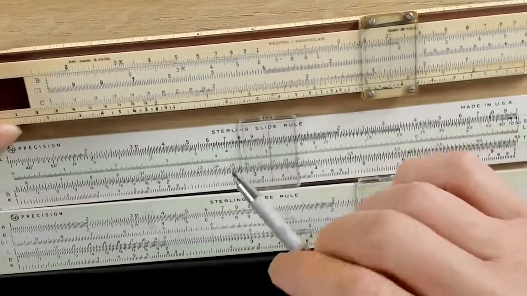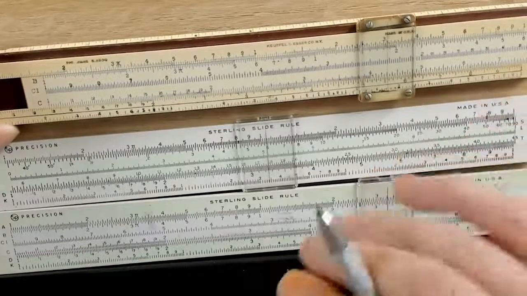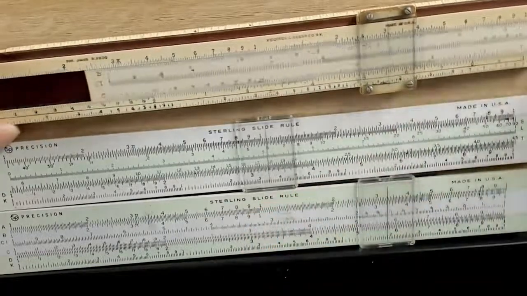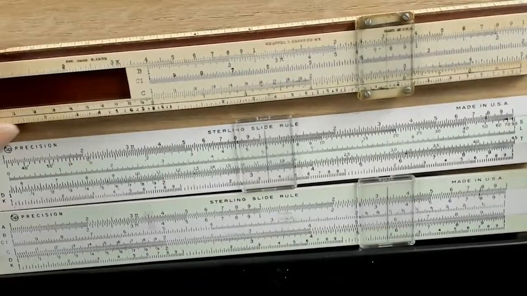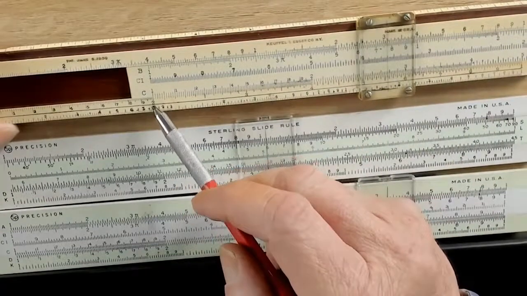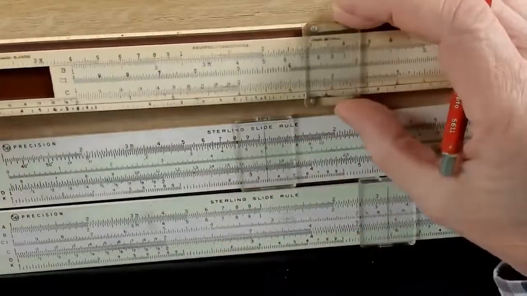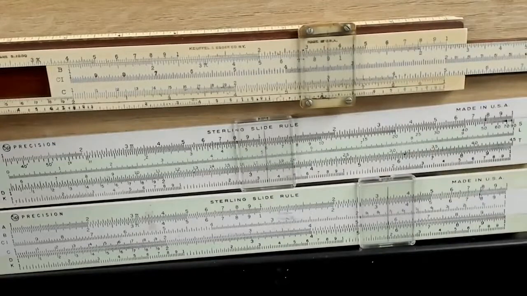And when you take the log of two numbers and add them together, that is the exact same effect as multiplying those numbers. So for example, if we wanted to multiply 2 by 3, we would put the index line, which is the 1 on the slide, over the 2 on the stator. And then we'd simply read out to the 3 and get our answer, which of course is 6.